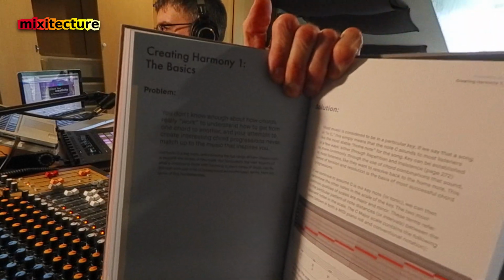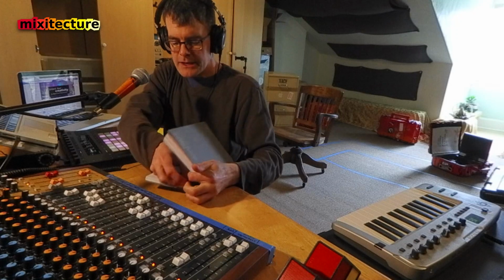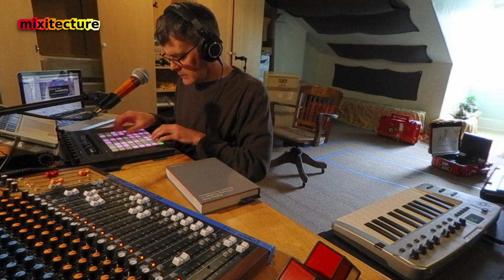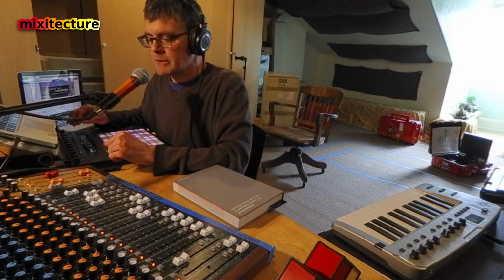See that? That's what I want you to look at. Find it in your PDF, find it in your copy. Get ready to work it out. We're going to do some keyboard stuff. We're going to talk about scales on Push.